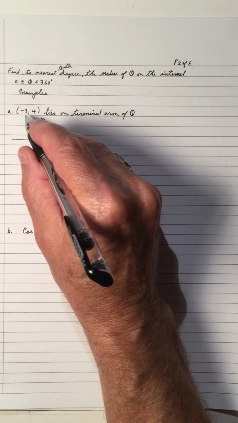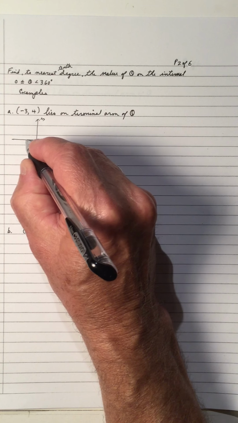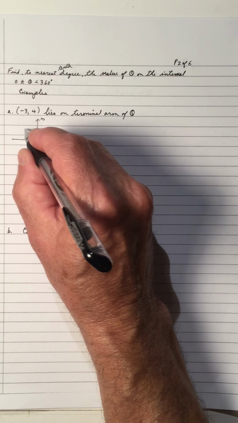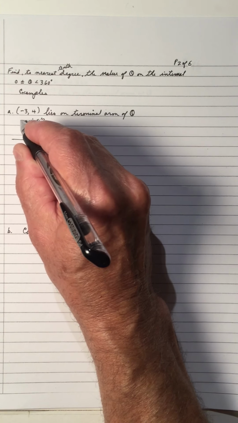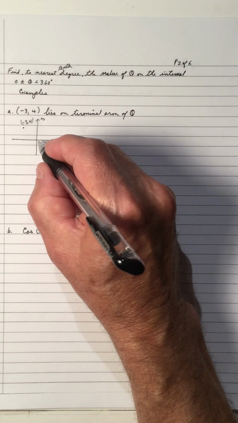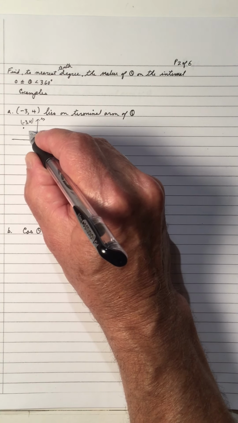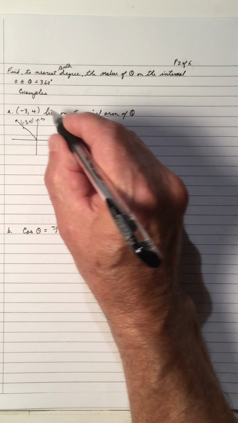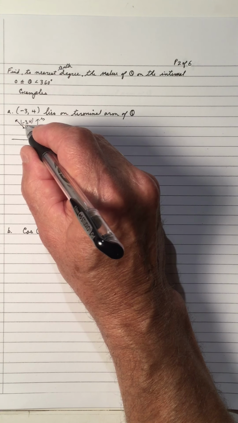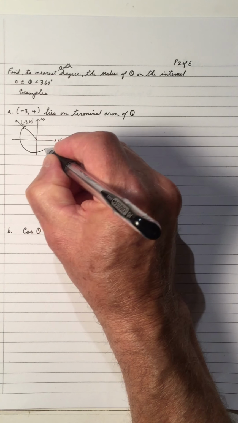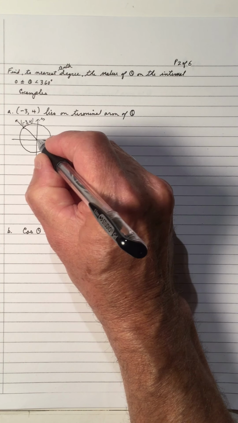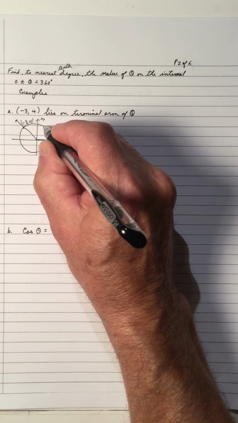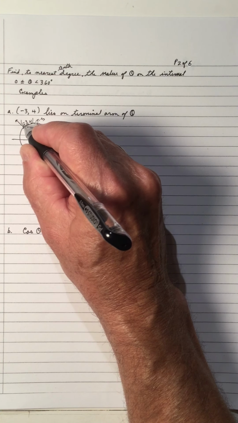The point is (-3, 4), so x is -3 and y is 4, so let's pretend that point is right there. We don't have to be exact. We have a terminal arm going out through that point, and a circle that will go through that point. And theta is the rotation from the initial arm right around to that point.